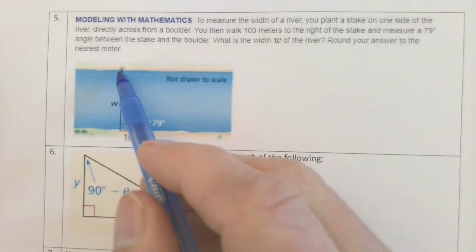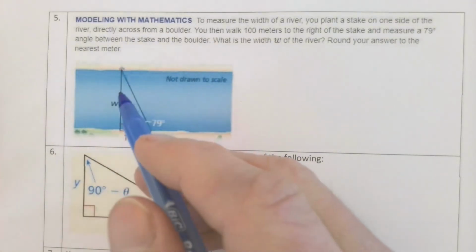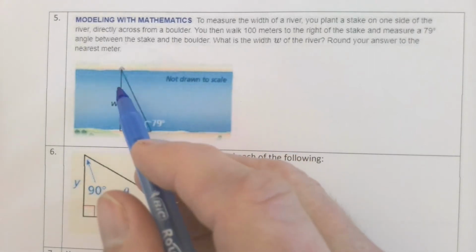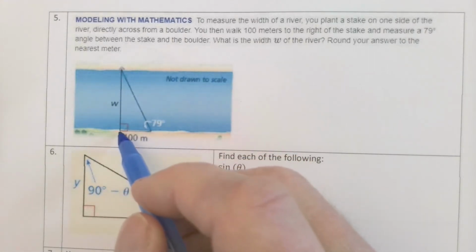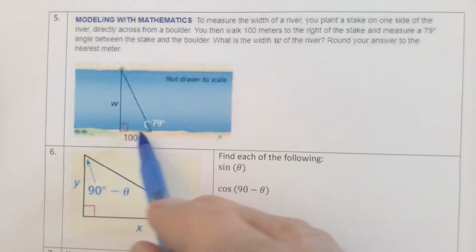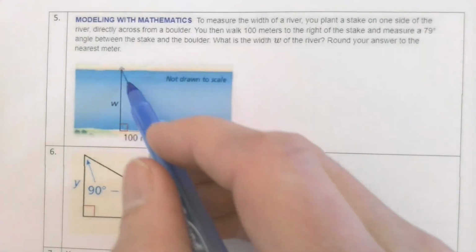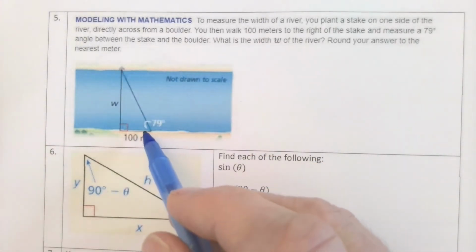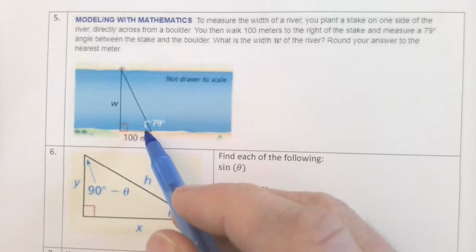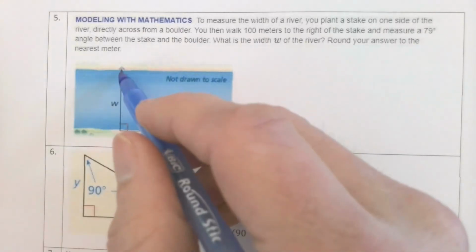Somebody noticed a boulder on the opposite bank, and from a point directly across from the boulder, they drove a stake in the ground. Then they walked 100 meters, and then somehow measured the angle between the river bank and the line of sight to the boulder. They got 79 degrees. Well, if you had the right equipment, you could then figure out how wide the river is.